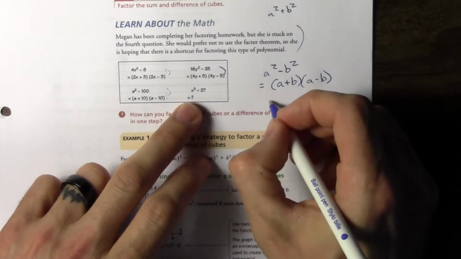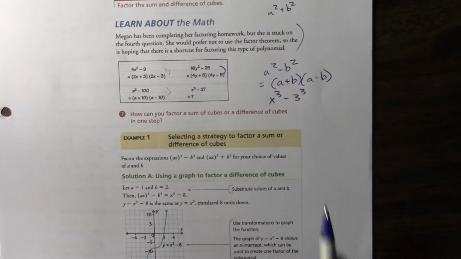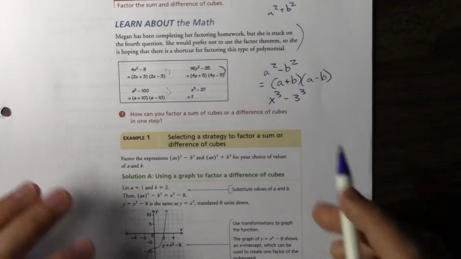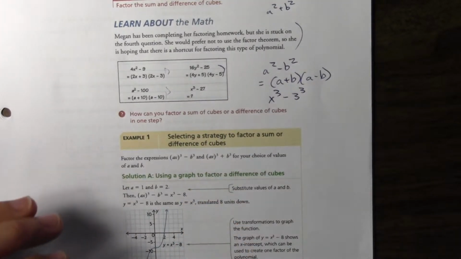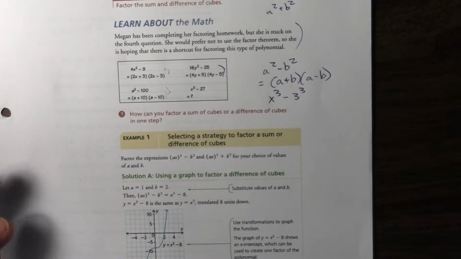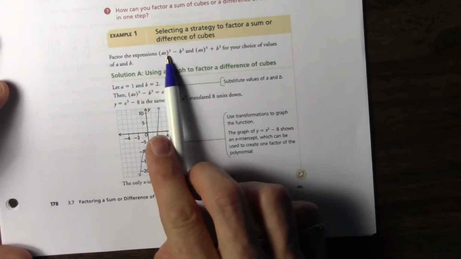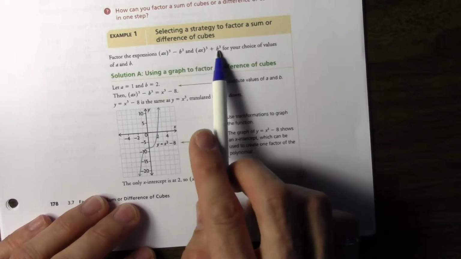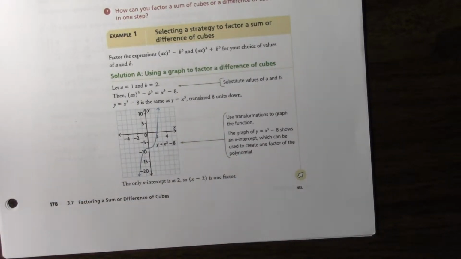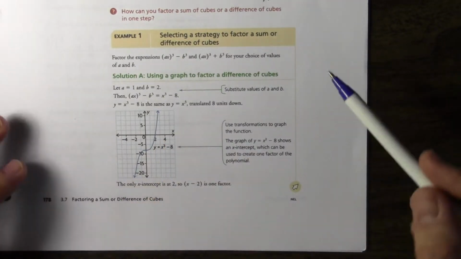So this set up in a similar fashion would be this. Okay? Everyone recognizes that 27 is the perfect cube of 3, right? Yeah. Okay. How can you factor a sum of cubes or a difference of cubes in one step? All right, that's what we're going to learn. So factor the expressions ax cubed minus b cubed and ax cubed plus b cubed. Not sure why they don't put a coefficient of b in here. I don't know. Maybe we will in the next example.